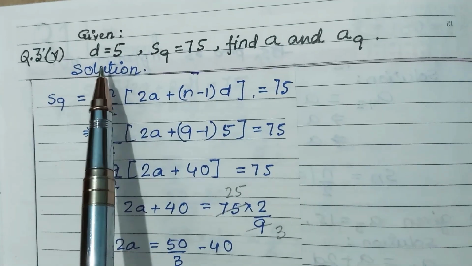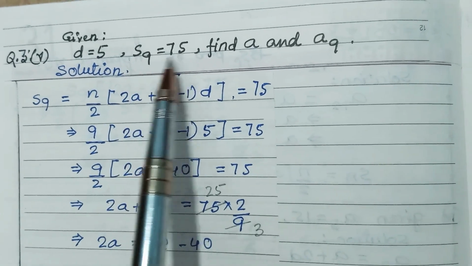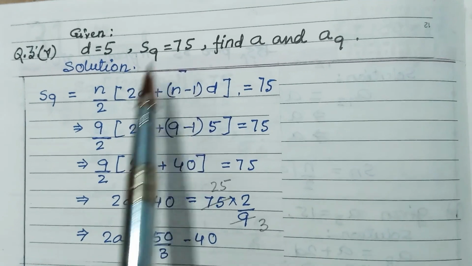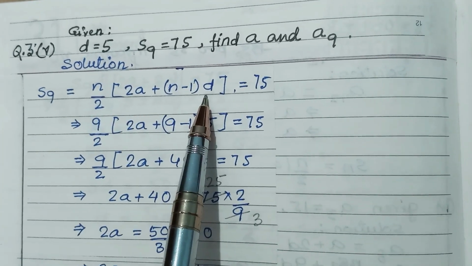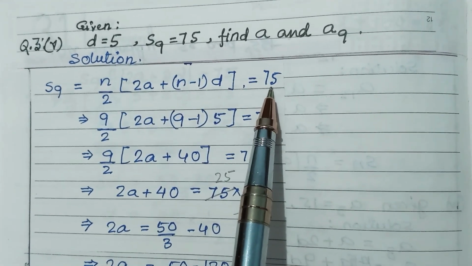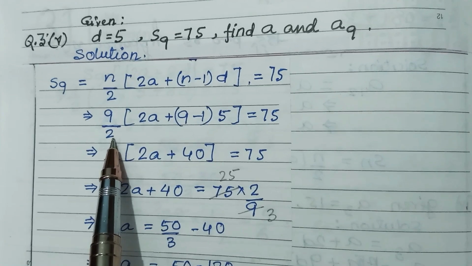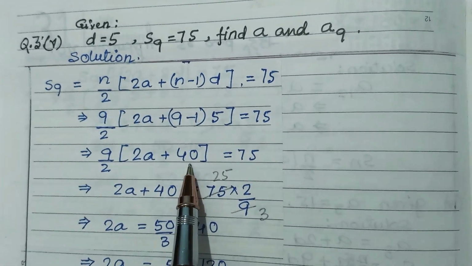Now the fifth one is: d is 5, s9 is equal to 75. So for s9, this is the formula you have to take. s9 is equal to n upon 2, 2a plus n minus 1 into d, is equal to 75. Now n upon 2, 9 upon 2, and it is 9 minus 1, 8 into 5, 40.